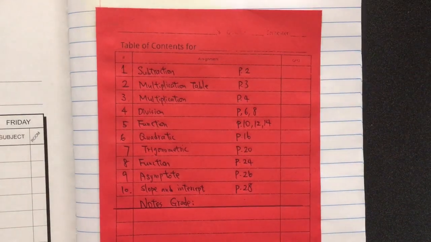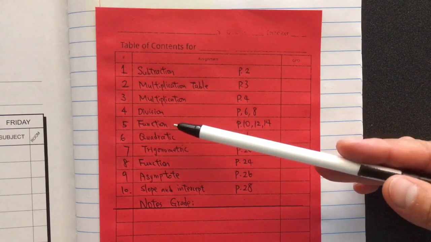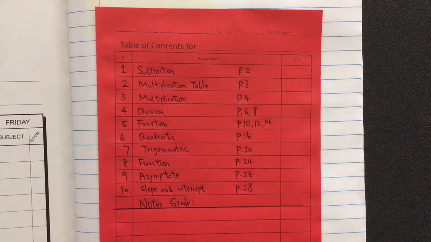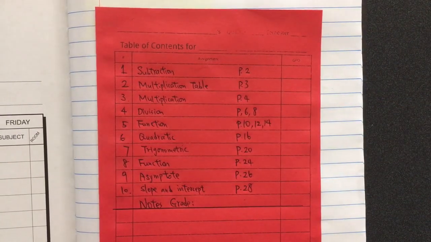Okay, ladies and gentlemen, this week I will check your notes for the grade. I will check from number 5 to number 10. Make sure you write everything here, and you do the review also.